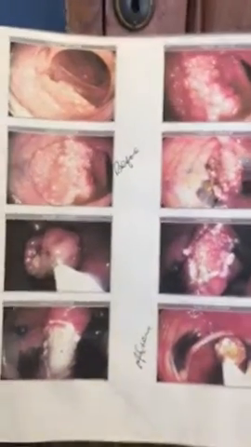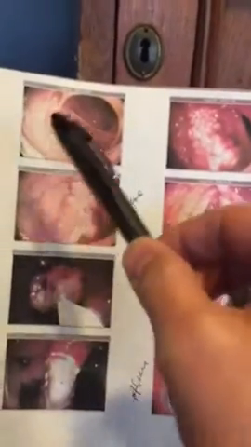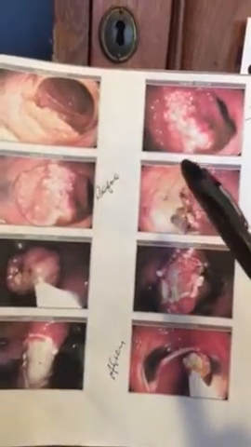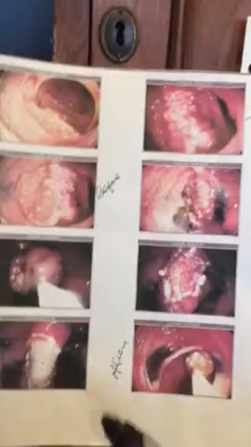This picture represents the inside of a colon at the ileocecal valve. This area right here is the ileocecal valve, and this is the tumor right here. And this is another example of the tumor as it invades into the small intestine.